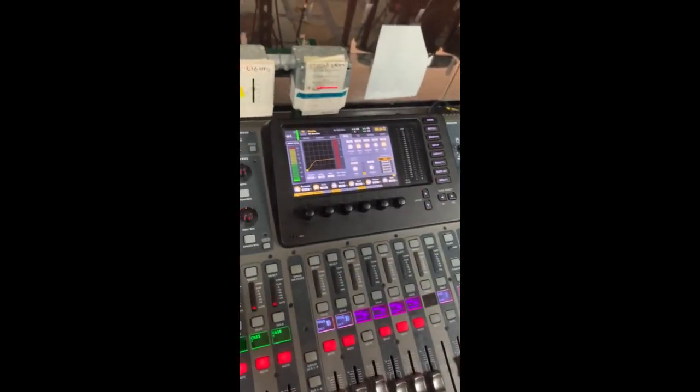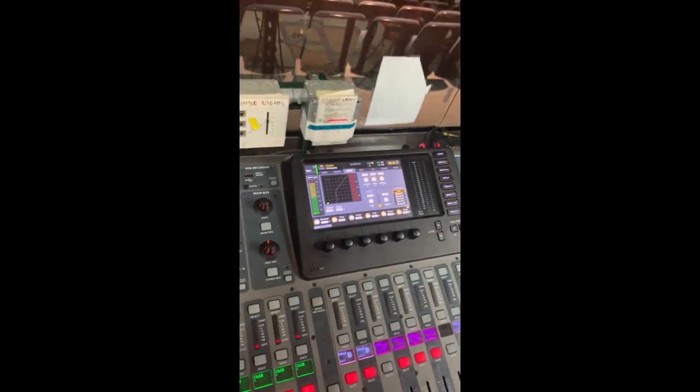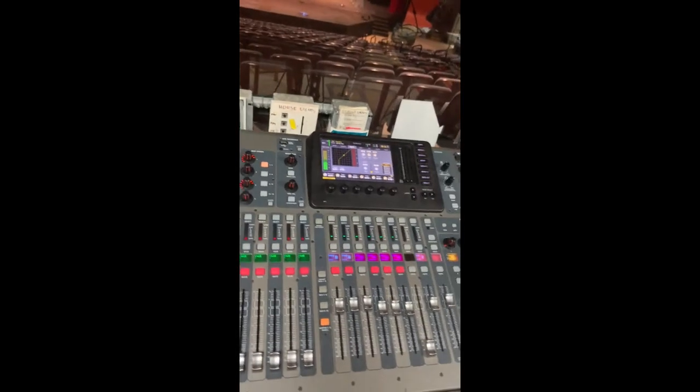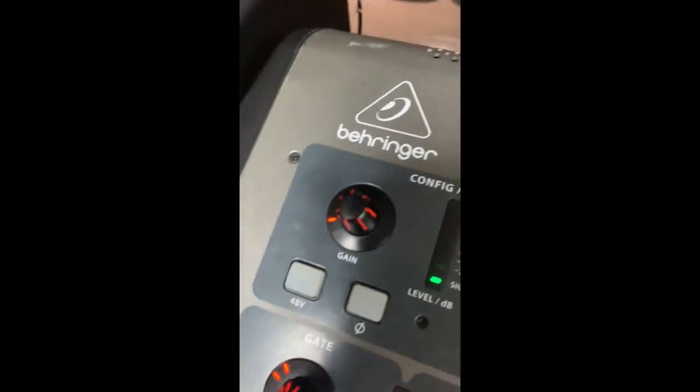Lovely. Let's fix our dynamic gate here. Let's fix our normal gate. Oh, it was just off. Lovely. Okay, I'm back. Neat. That is gate, dynamics, and now you know gain.